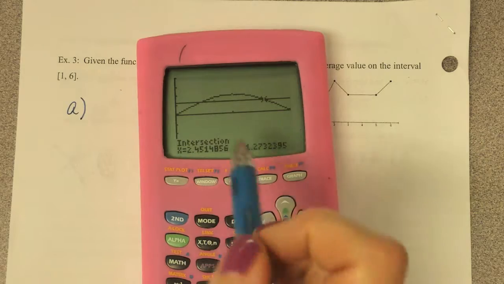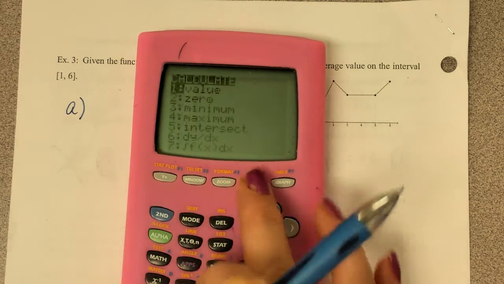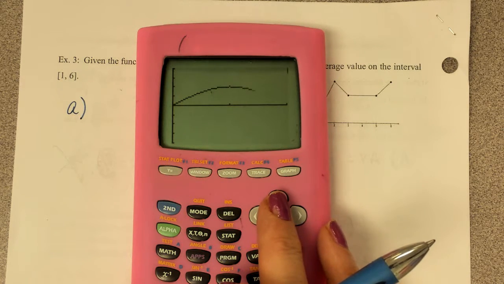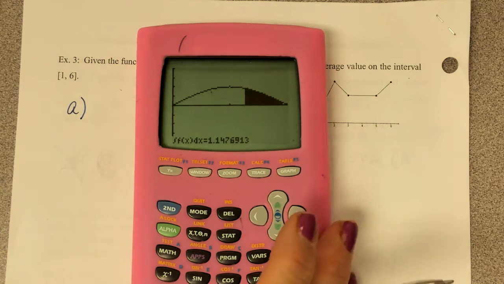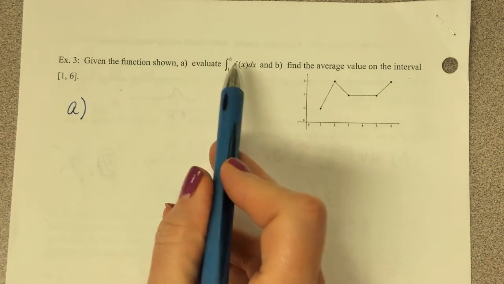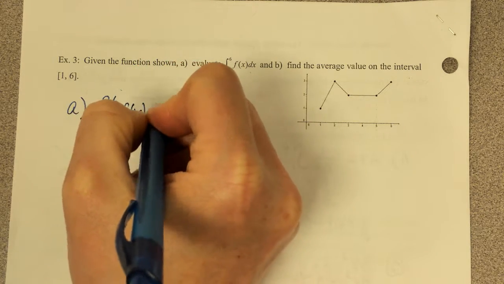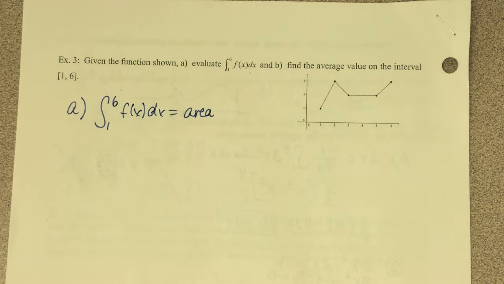Think about it, guys. When we do this picture, let me get rid of this. When I do second trace calculate, I go to number 7. And let's say that I do the integral between 2 and 3. What is it finding there? Area, right? It's finding the area under the curve. So this question right here is asking me to find the area from 1 to 6.